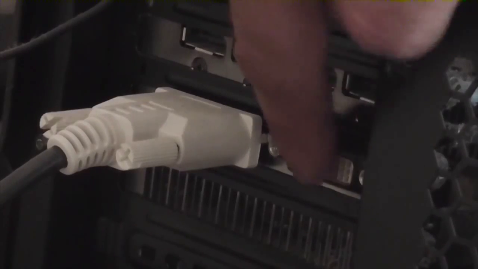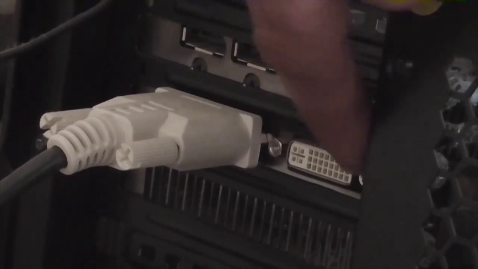Okay, so now we've had a viewer question about how to connect up two monitors at the same time, simultaneously. So what we're going to show you is how to do that. Now, first of all, you need to have a graphics card that has connections for two monitors. Mine does, luckily. And as you can see, this little part here, this is a second DVI connection.